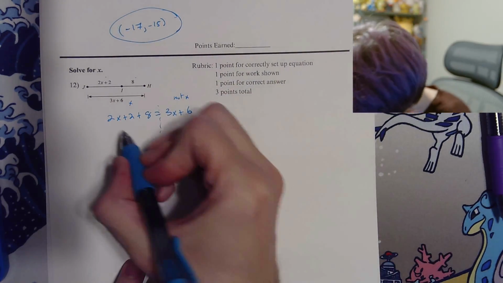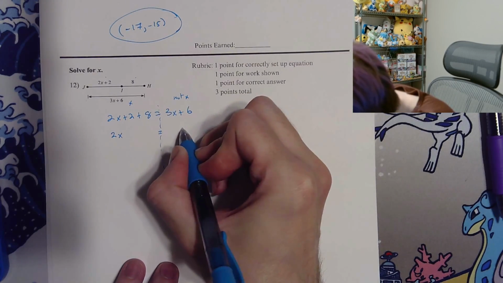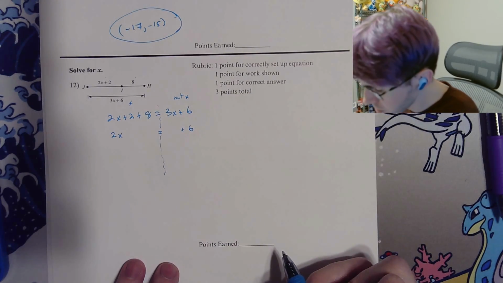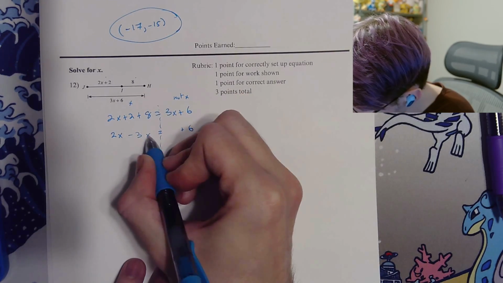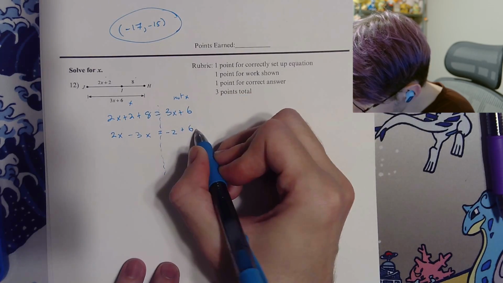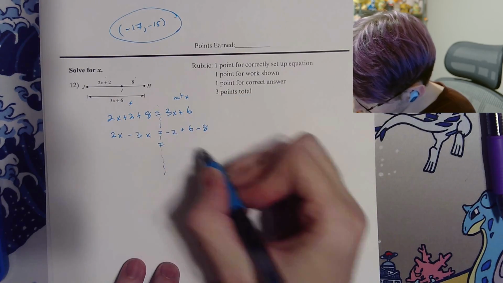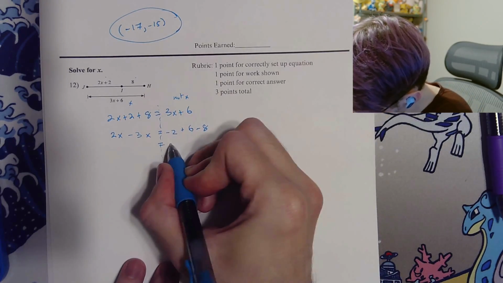And we're going to copy the things that are in the right spots. We have the 2x, we have the +6. Those are the only things that are in the correct spots. So that 3 has to come over now, becomes a -3x. The 2 comes over, becomes a -2. The 8 comes over, it becomes a -8. And what do you know? -2 minus 8 plus 6, that's going to give us -4.